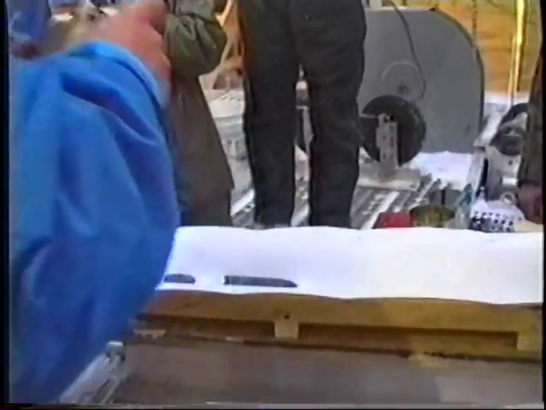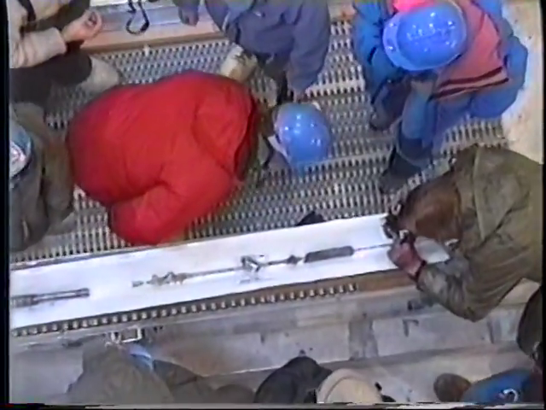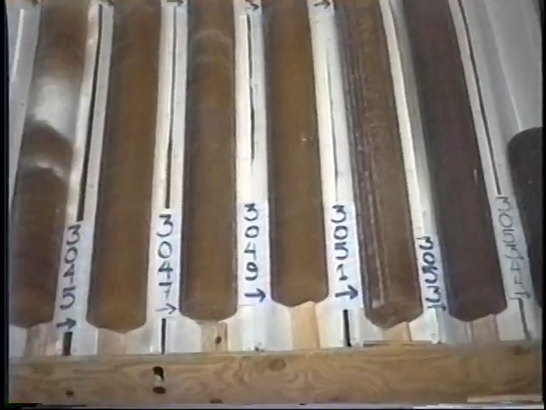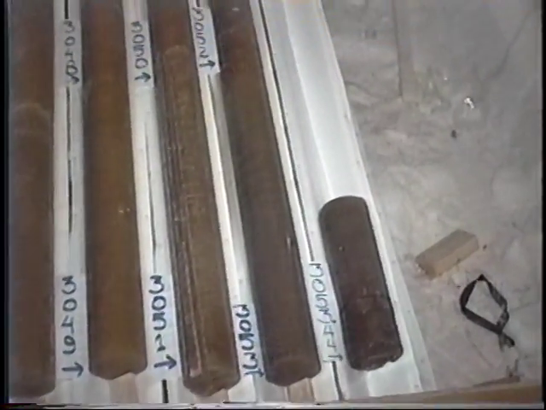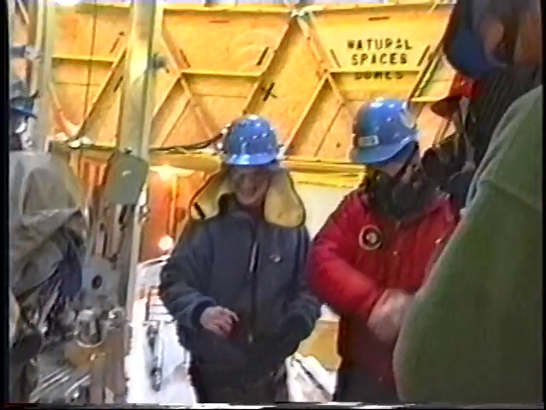It's the first time that the central reaches of an ice sheet have been penetrated right through to the bottom. The world's longest core, 3,054.3 meters, 10,021 feet. Such an accomplishment calls for a celebration for everyone at the camp.